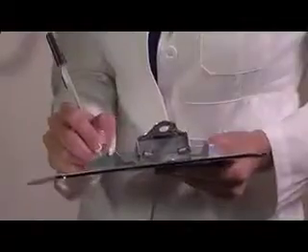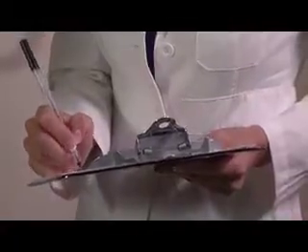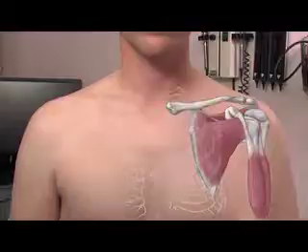Shoulder pain is one of the more common musculoskeletal symptoms for which patients see a primary care physician. Obtaining a focused history and performing a proper examination of the shoulder facilitates diagnosis and treatment. This video will review the anatomy of the shoulder, common shoulder injuries, and the procedures for obtaining the patient's history and performing a physical examination of the shoulder.